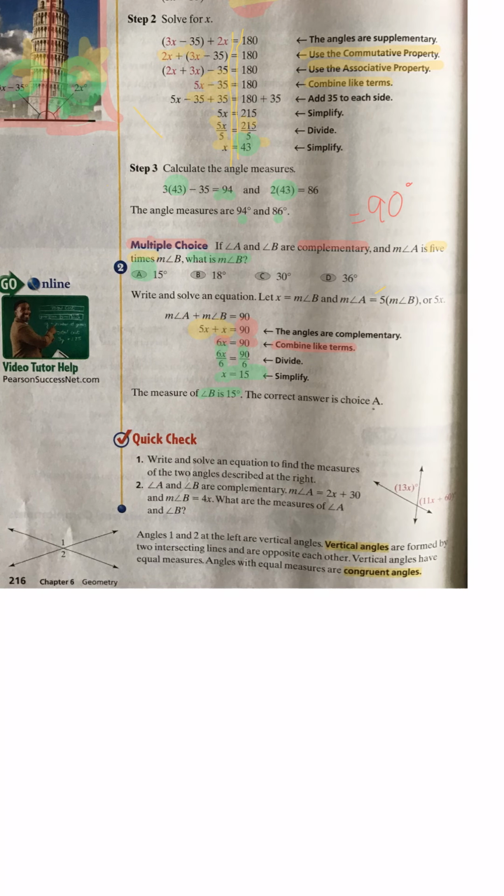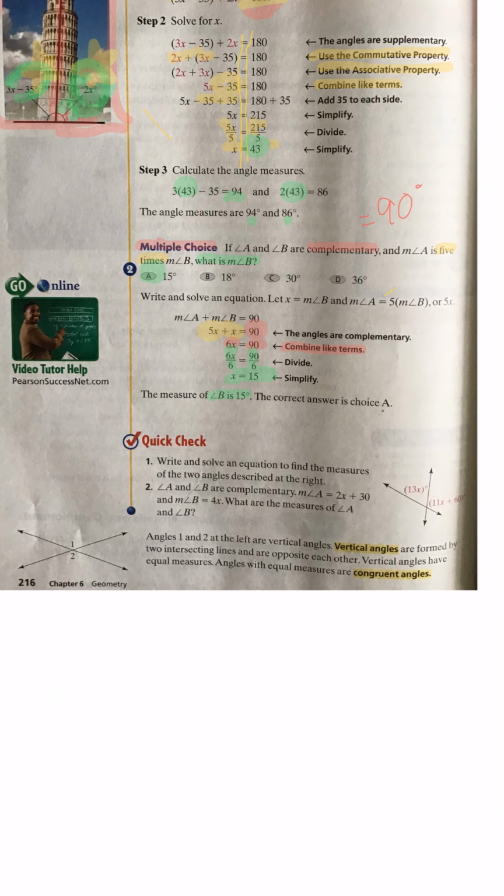Let's do a quick check to see how we are understanding this. Go ahead and pause the video and try to do questions 1 and 2 on your own. When you feel like you have the right answer, go ahead and press play.